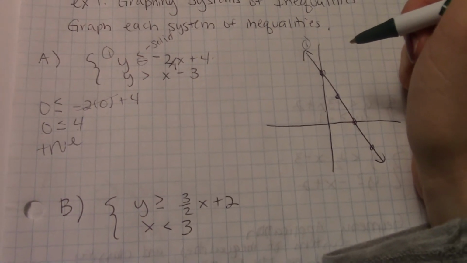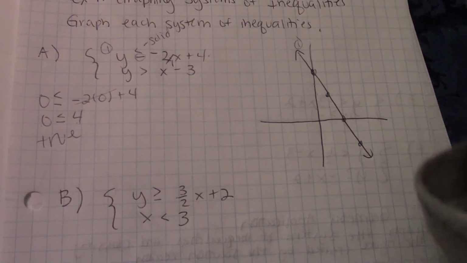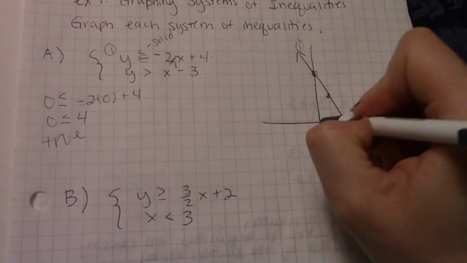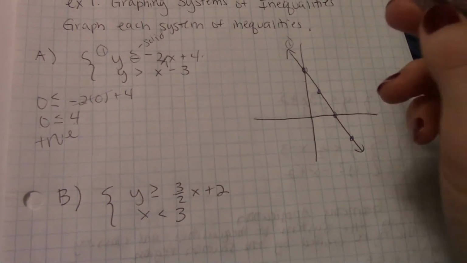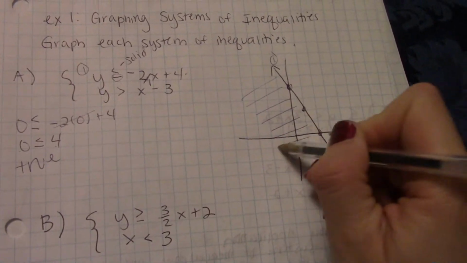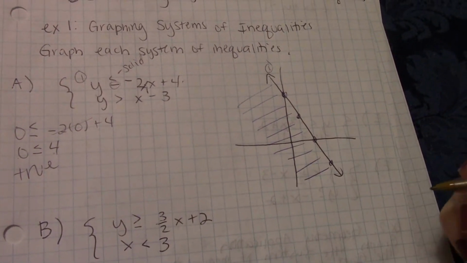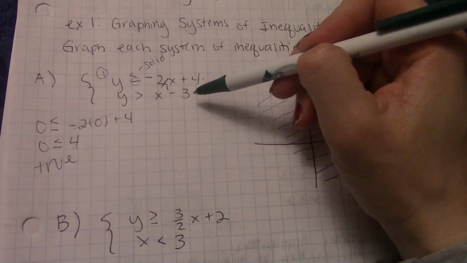Remember, if it is true, it is on the side of where the point is. The point is right here, 0, 0, so it's true, so we shade below. So I'm going to grab my blue pen and shade below this line.